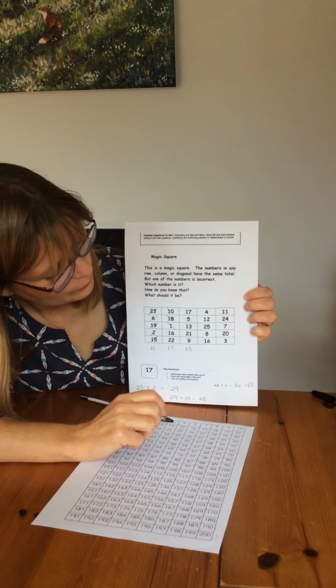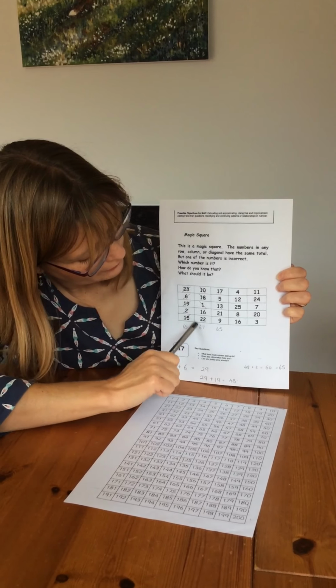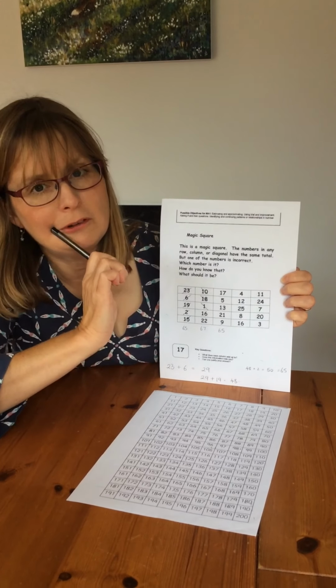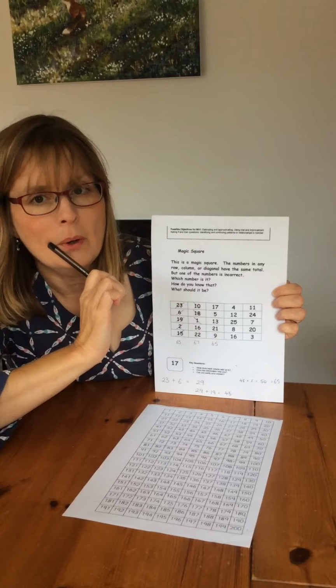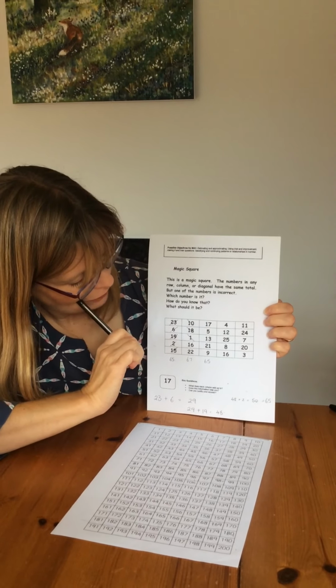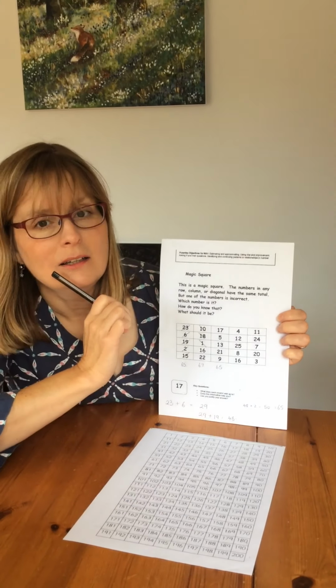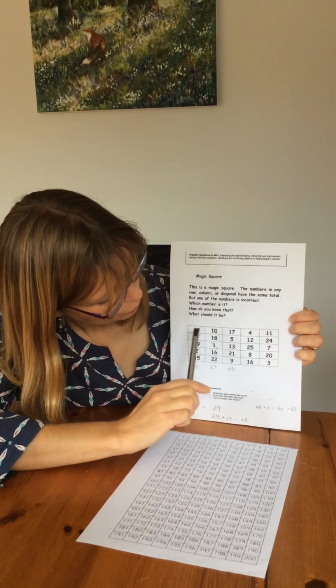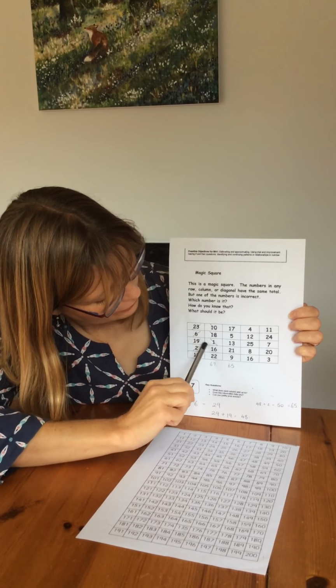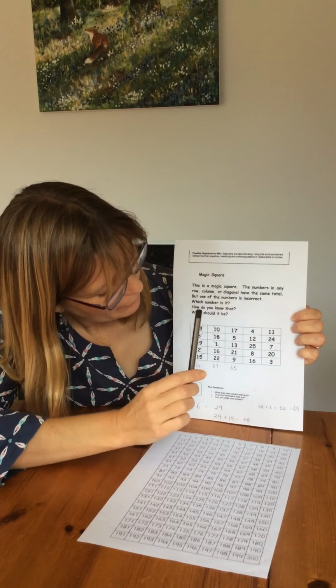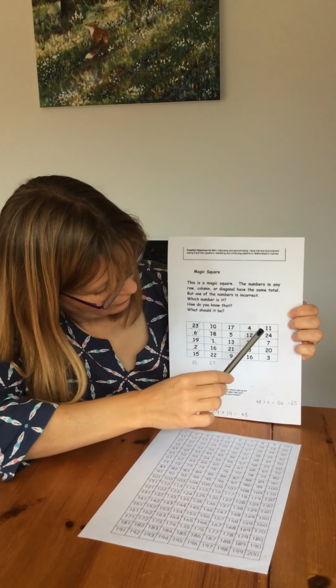So I wonder how we're going to find out which number it is in here. What are we going to have to do? Well, we're going to have to use our strategies of adding again to work out which number is the incorrect one. But there's no point doing the columns.